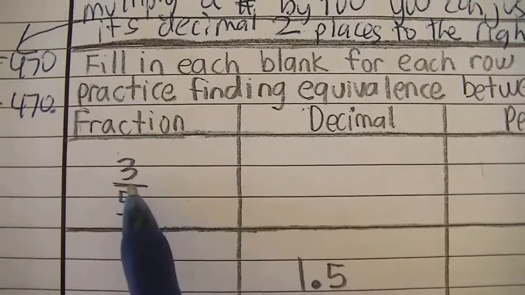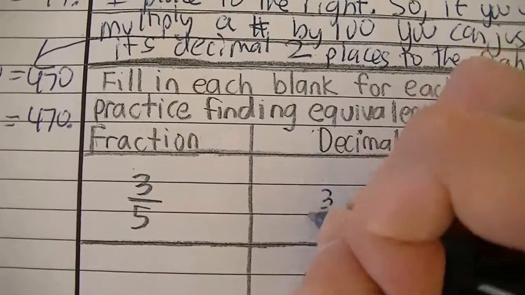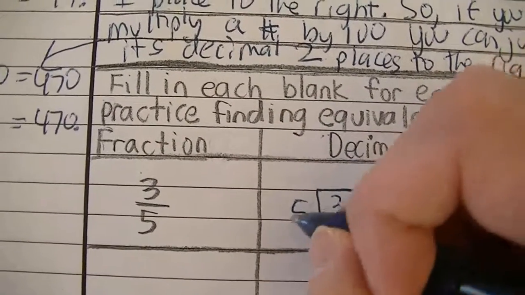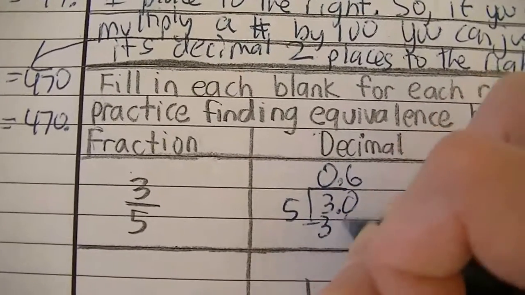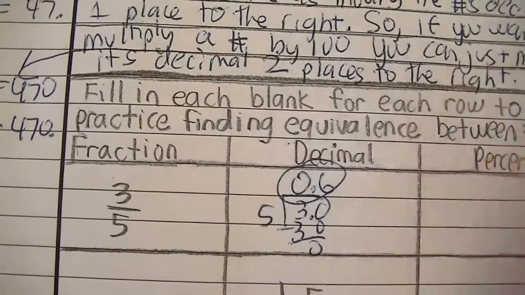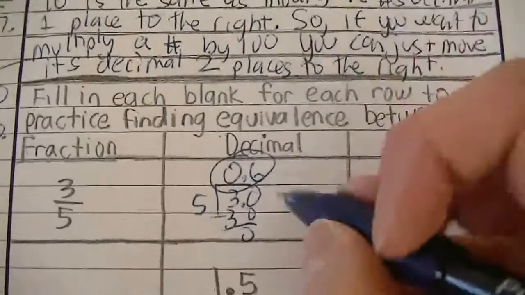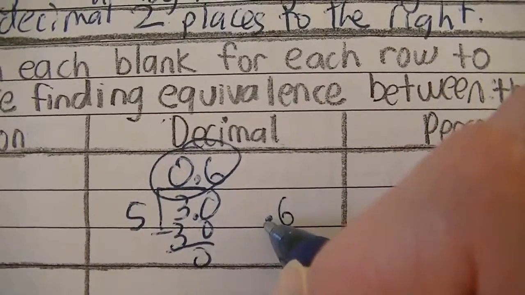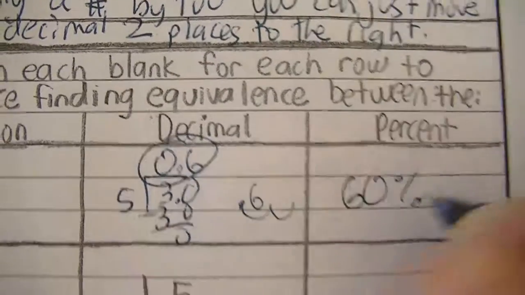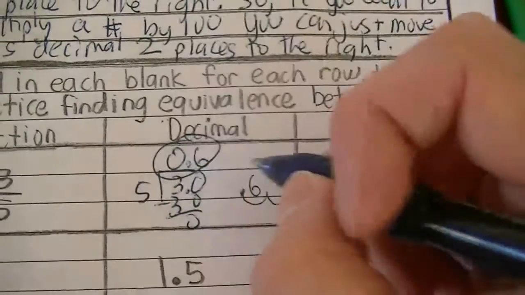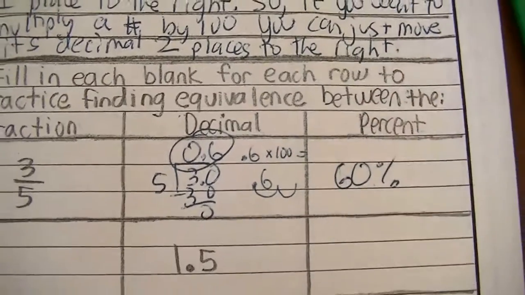So, fraction to a decimal. You need to go numerator divided by denominator. 3 doesn't fit, 5 does not fit into 3, but it fits into 30, 6 times. No remainder, so that right there is a decimal. Okay, to go from a decimal to a percent, we just talked about it right up there. So I'm going to write it right here, and I need to go multiply it by 100. So multiply by 10, multiply by 100, fill it in, slap a percent sign, okay? Because we just went 6/10 times 100, and we got that.